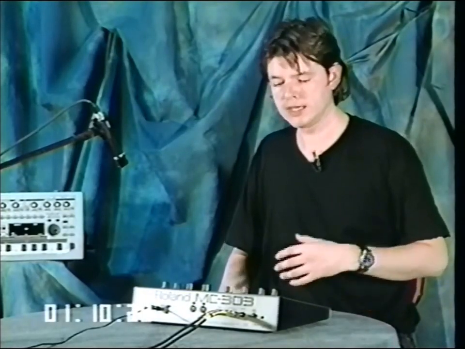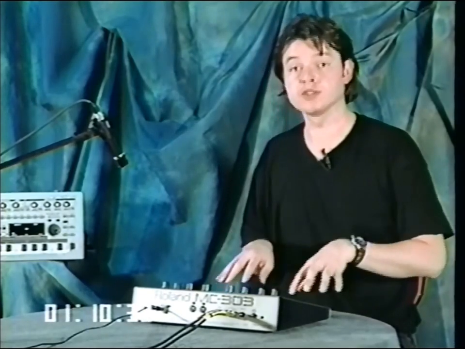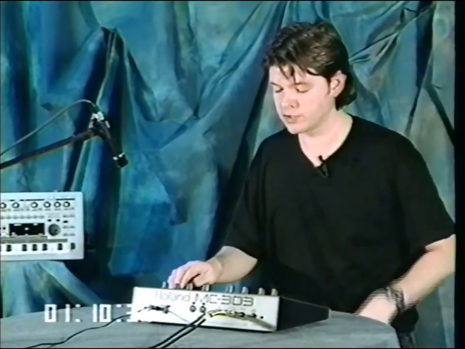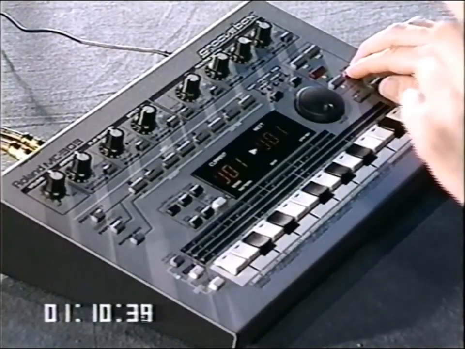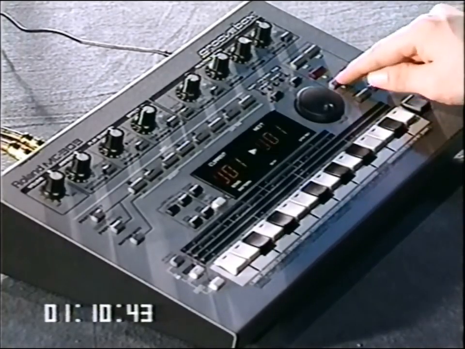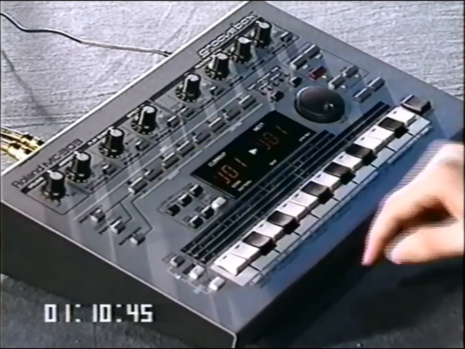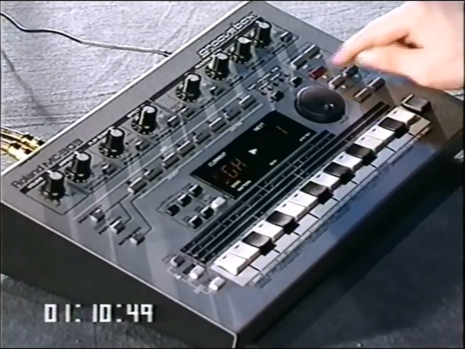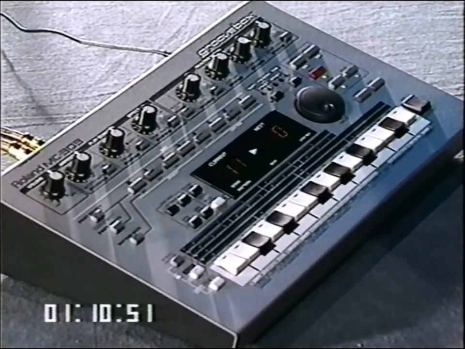Now let's try step recording a bass part. It's often quite handy to use the step recording method when recording parts that are very tricky to play live, and I'm going to do that with this next bass part. I have a drum loop set up, and this is just a one measure loop. So let's select my bass part, there we go, across the keyboard. Let's go into step record mode.